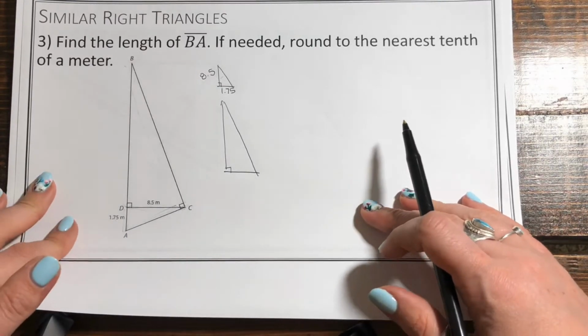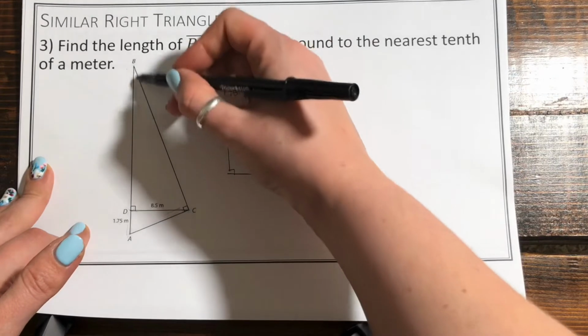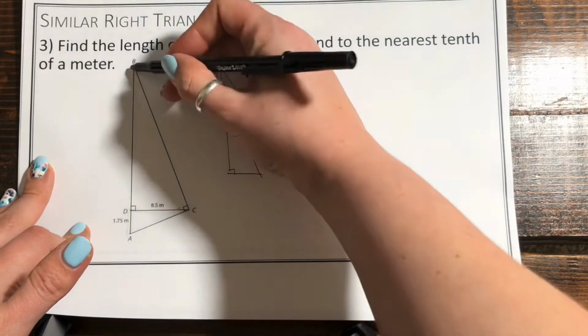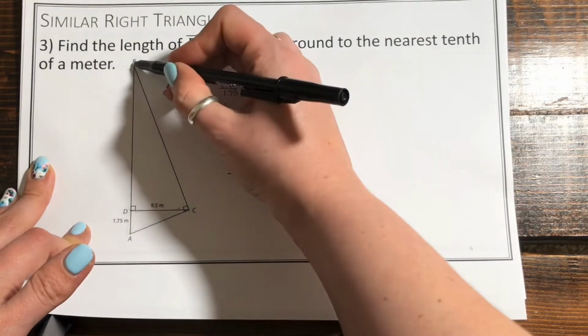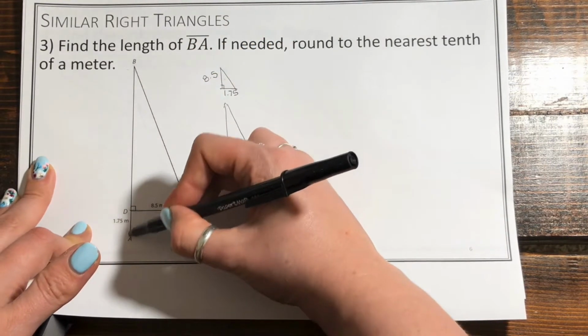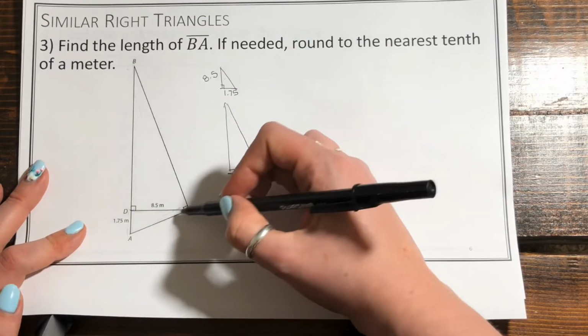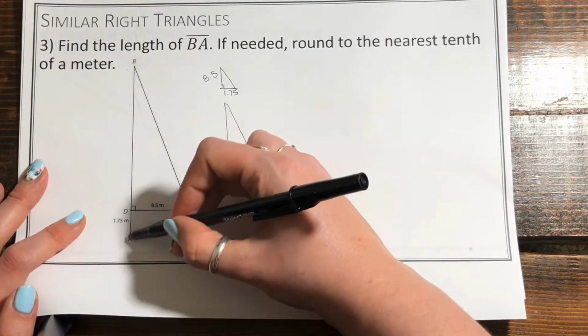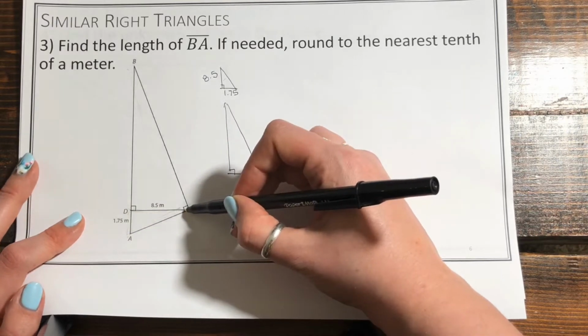So on number 3 in your notes, they want you to find the length of the side BA. And we have this long skinny triangle right here with this altitude coming down. So BA is this entire side. They want the length of the whole big triangle right here. And this short piece is 1.75 and this longer piece is 8.5.